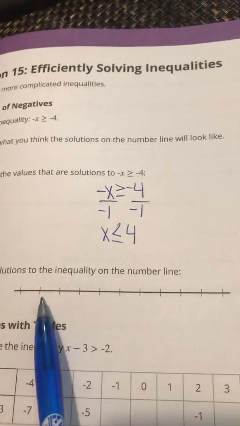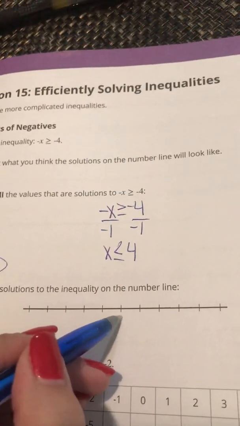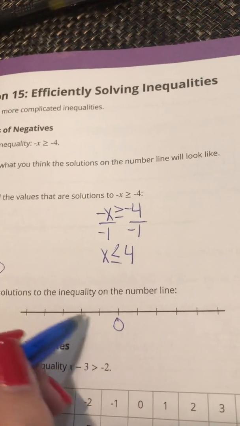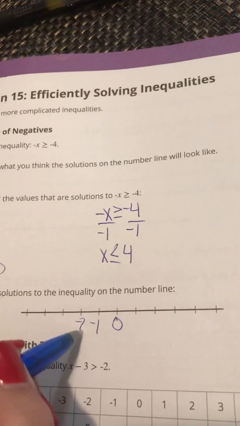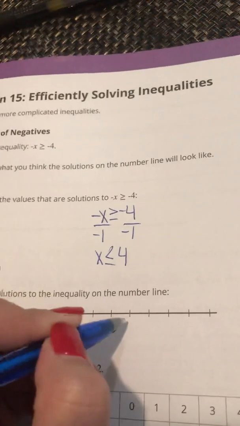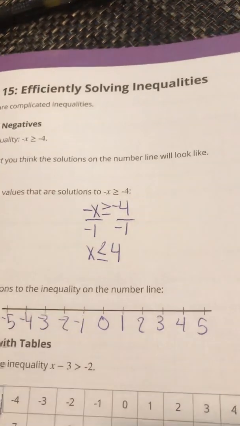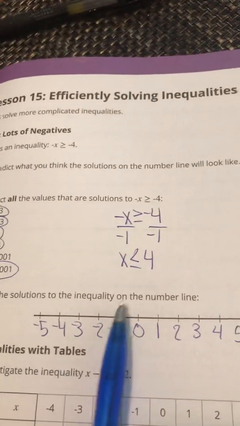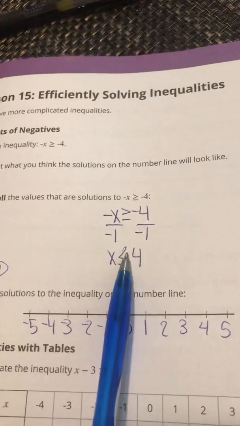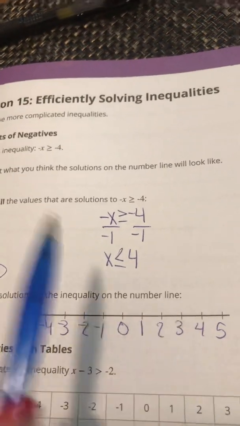So boom, boom, boom, boom. Something like right here, give or take. On my left side is negative 1 for the negatives, and my right side is the positives. For my inequality to graph, I'm looking at my solution: x is less than or equal to 4. So 4 is where I would put my dot.